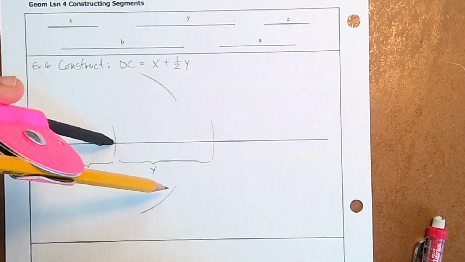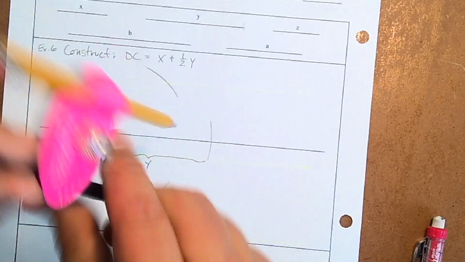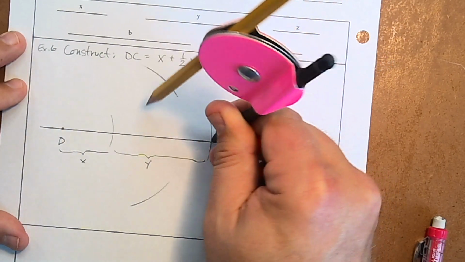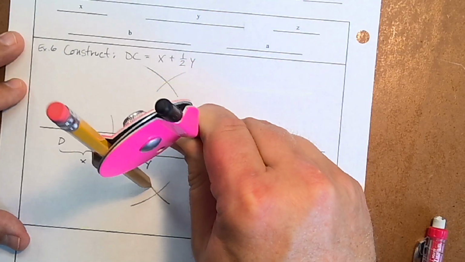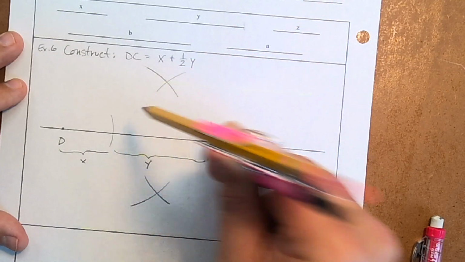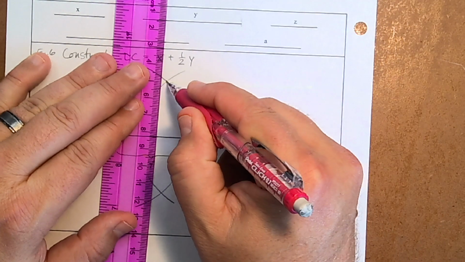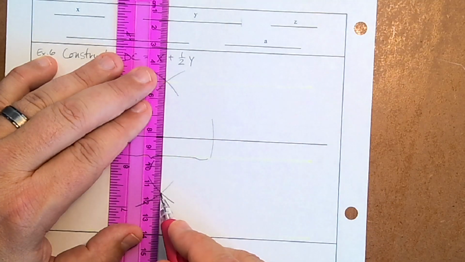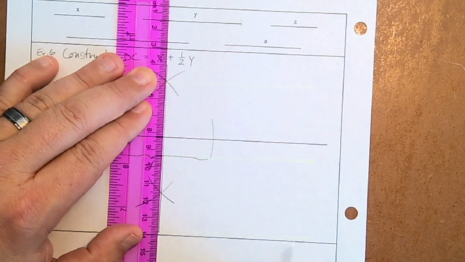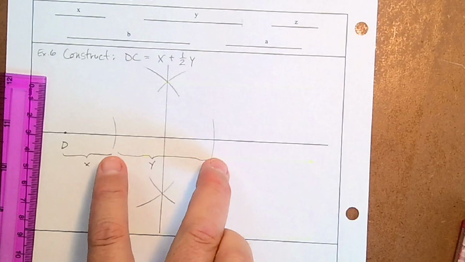And then I said, keeping that same compass length, we're going to flip our pointer over to the other side here like this. And then we were going to cross those arcs up here and down here. Remember that? We crossed the arcs here and here. And by doing that, what we ended up finding was the 4 centimeter mark on our 8 centimeter line, or the midpoint. And so if we take our two crossing arcs here, and we just draw our line through there, that should be the dead middle of our y segment.